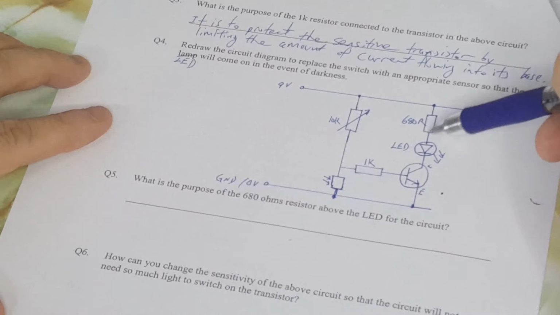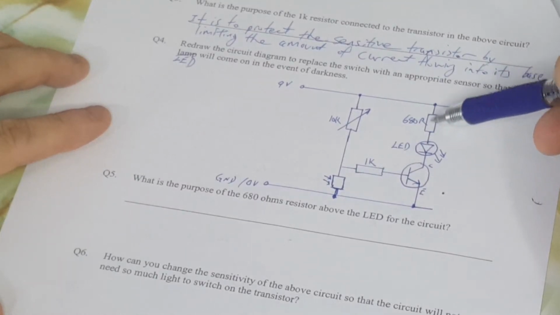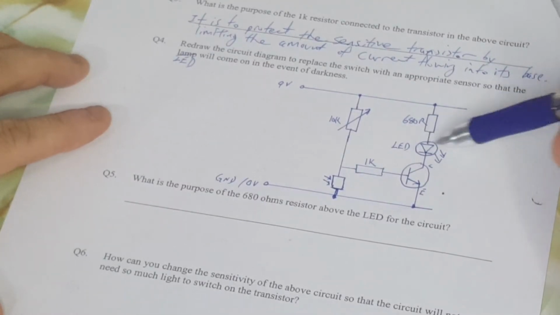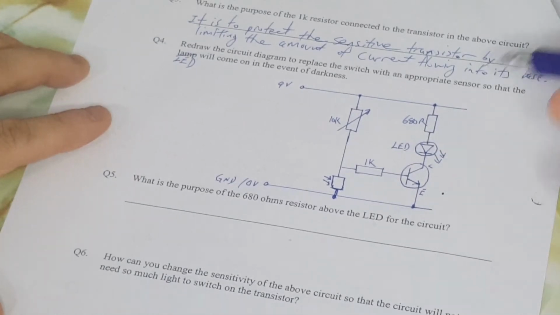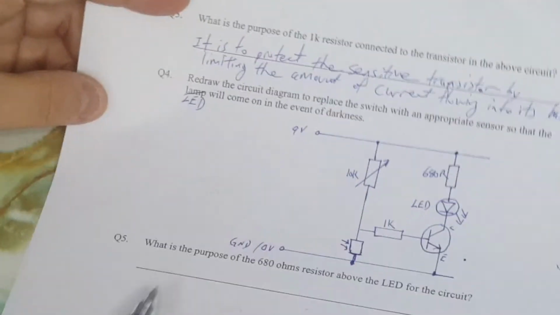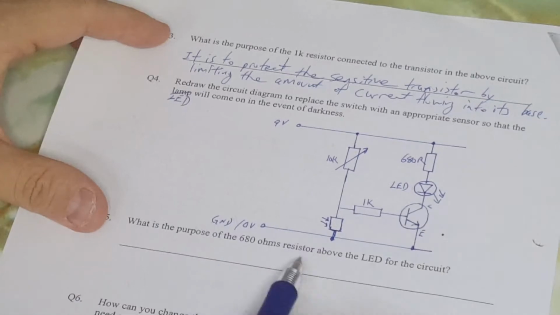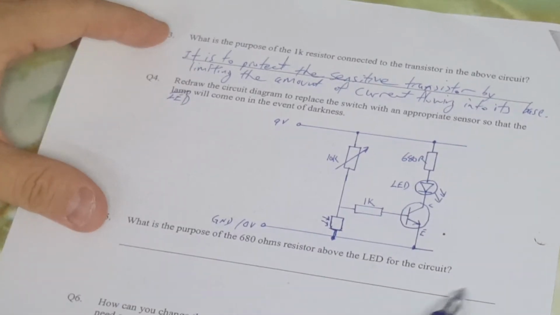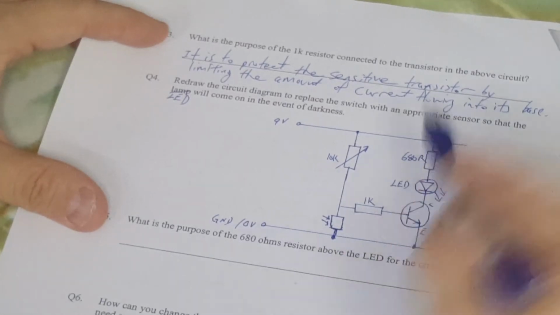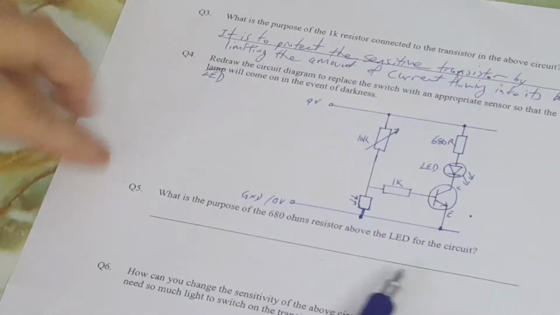So this 680 ohm fixed value resistor limits the amount of current passing through the LED. So the LED will light up for a long time, okay? So same thing, all right, is to protect the sensitive LED, and basically that is the answer, all right? For this question, you can't actually set a 2-mark question or a 3-mark question, okay, because it's very direct. So I pause here for now.